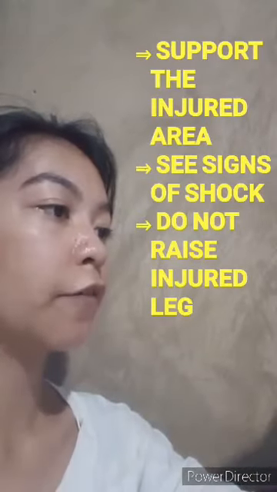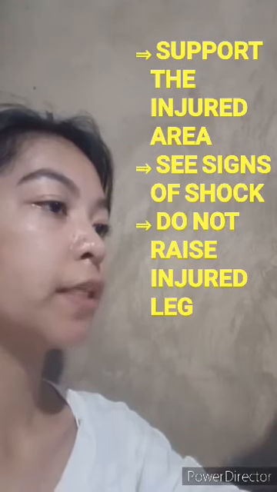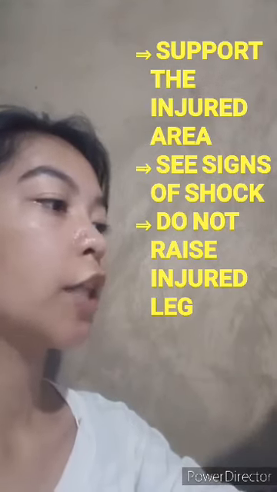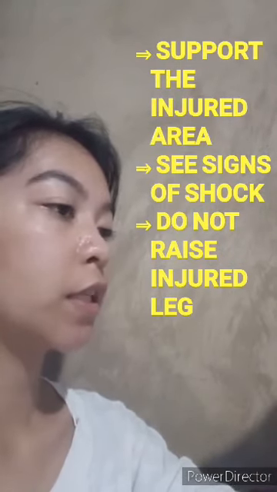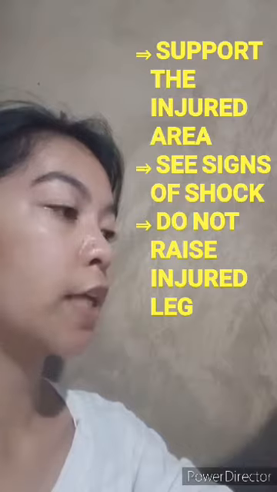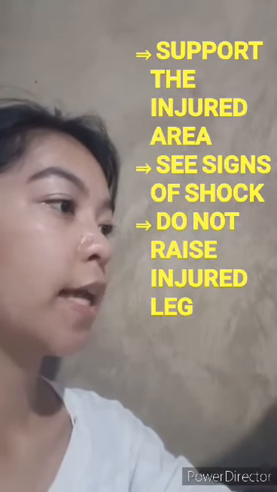Support the injured area. For example, a fracture of the arm can be secured against the body with a sling. A fracture of the leg can be secured to the uninjured leg with a triangular bandage. Keep checking the person for signs of shock. Do not raise the injured leg. So remember, pad and support the injured area. Use a sling or a triangular bandage to keep it secure. Cover any wounds and call the emergency hotline number. And that's how you treat a person with a fracture.